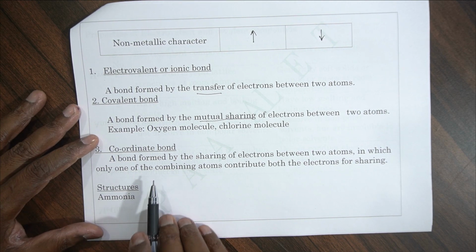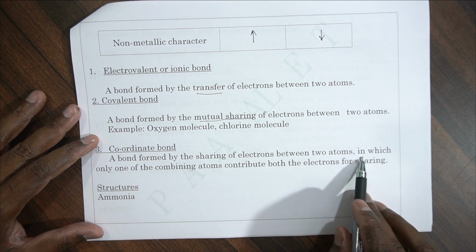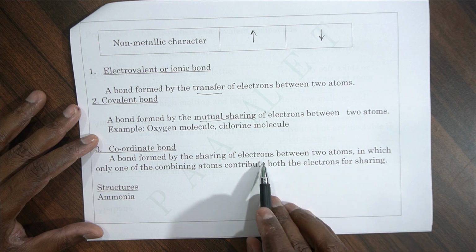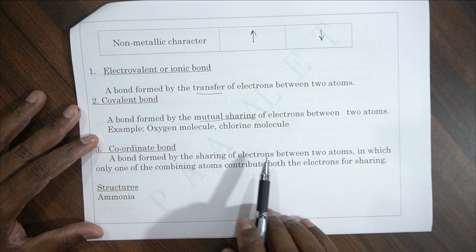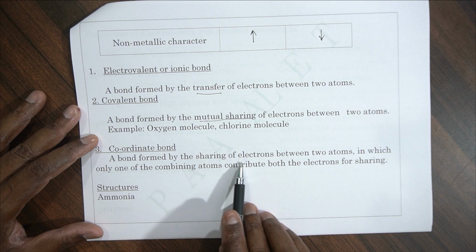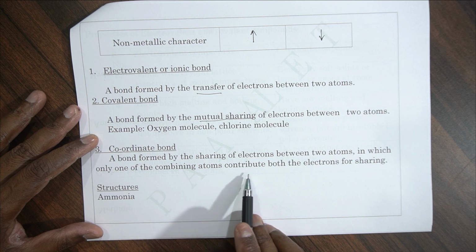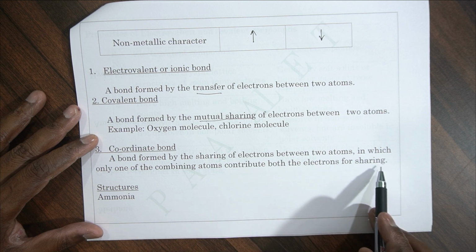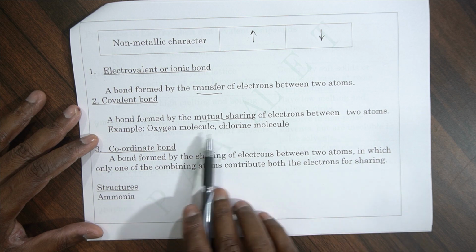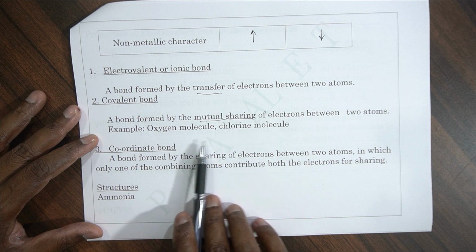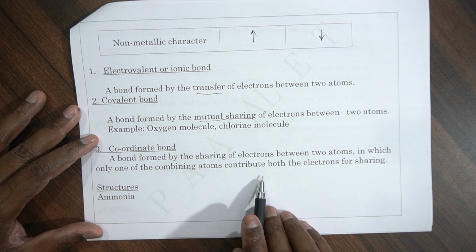Then coordinate bond. What is a coordinate bond? The definition you must know: bond formed by the sharing of electrons between two atoms. Here the word mutual is not used, please be careful. In covalent bond we use mutual sharing. Here it is sharing of electrons between two atoms in which only one of the combining atoms contributes both the electrons for sharing. Whereas in covalent bond mutually both the atoms are contributing. So it is mutual there, here it is not mutual.